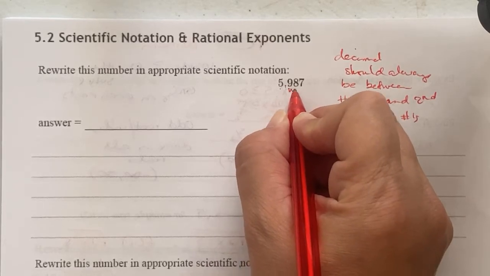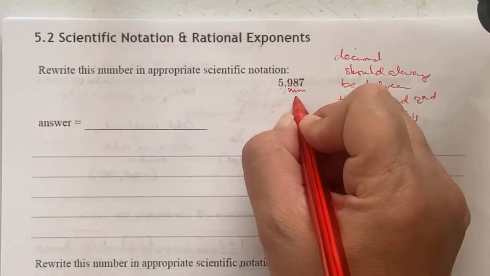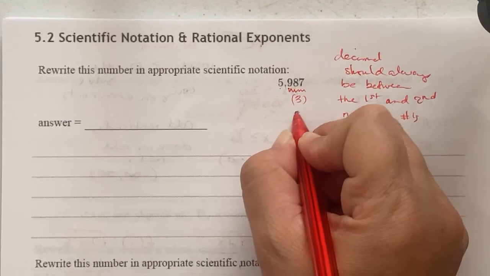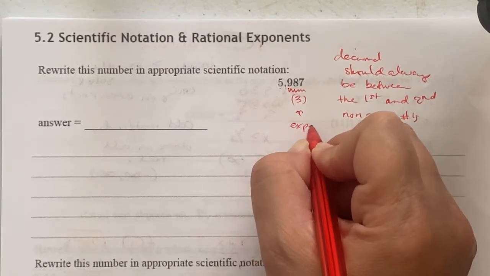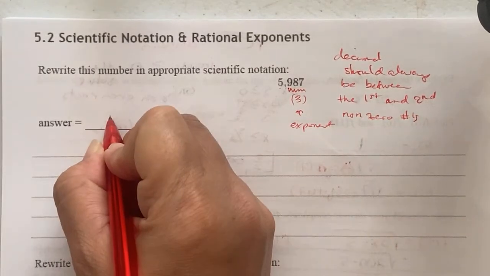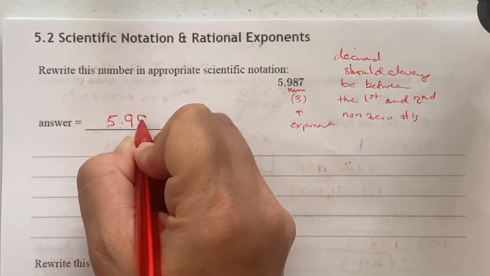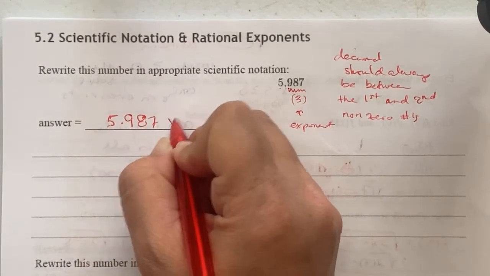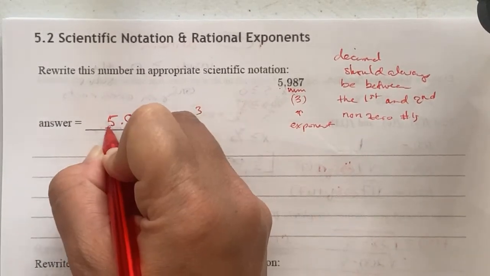The next thing I'm going to do is count the number of numbers after it. There are 3 of them. That becomes your exponent. So we're going to write 5.987 times 10 to the third power.